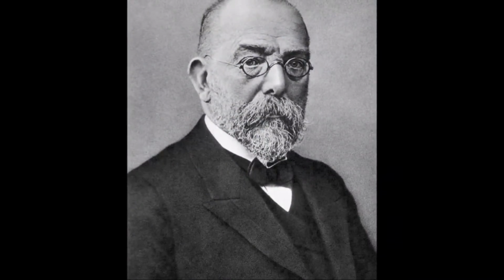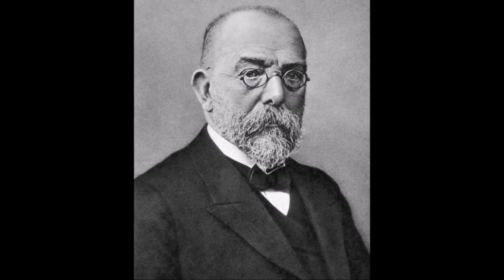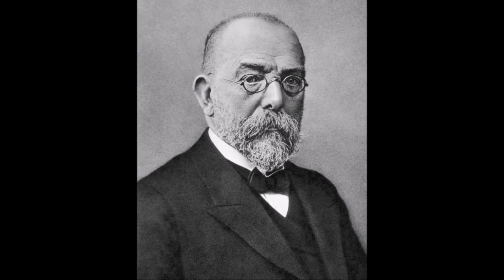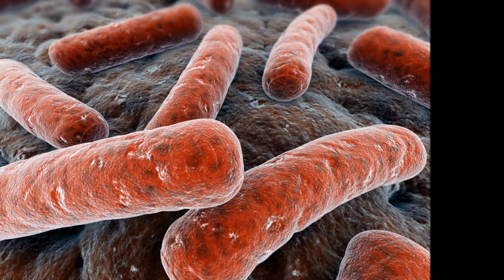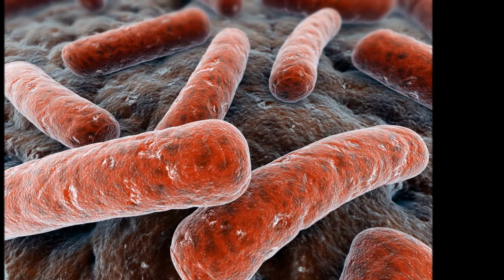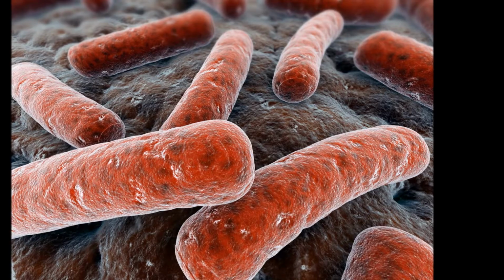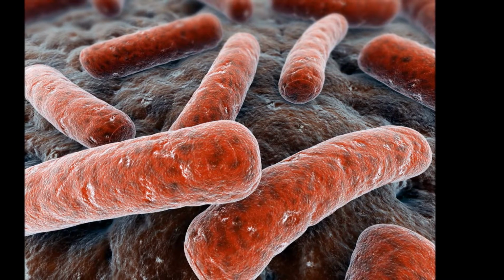Greater breakthroughs were soon to come, as in 1882, Robert Koch discovered the causative bacillus for TB, and in 1921, a partially effective vaccine was developed. However, tuberculosis is still a problem today. Because the bacteria is ever evolving and has become resistant to some forms of antibiotics, we're having a harder time fighting it than ever.